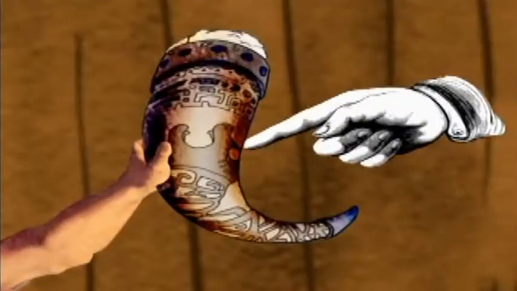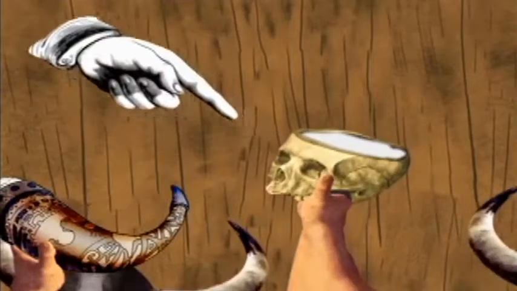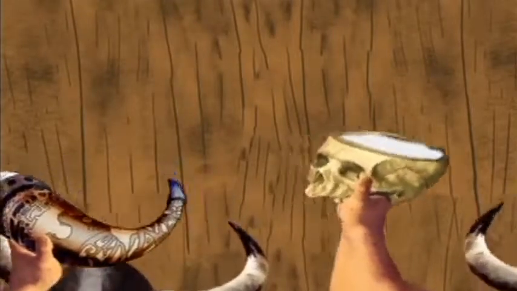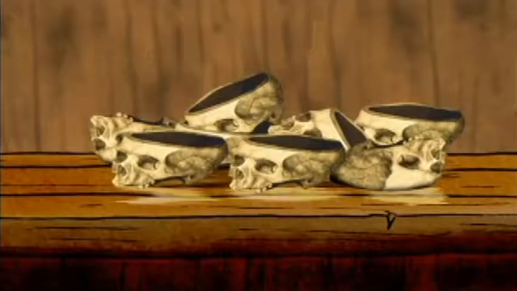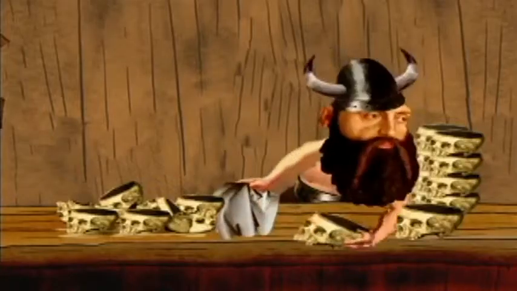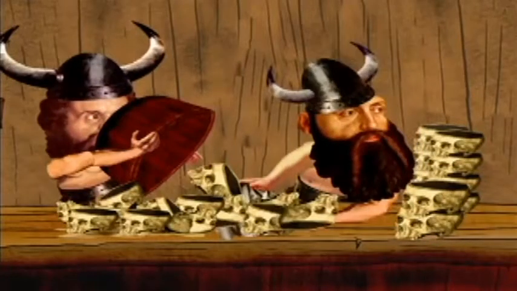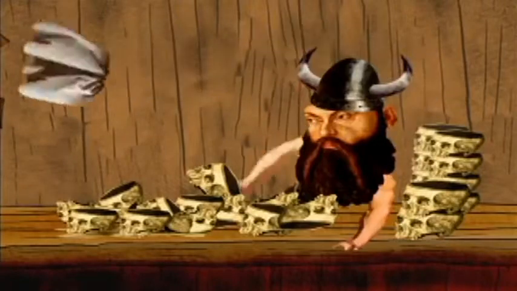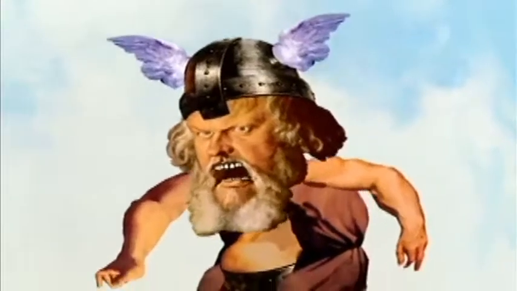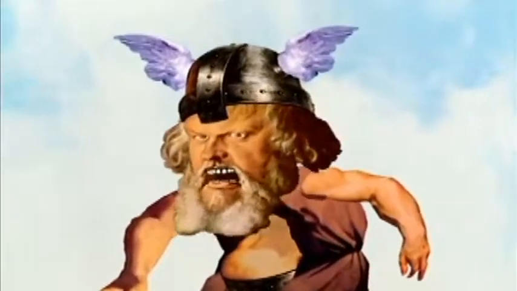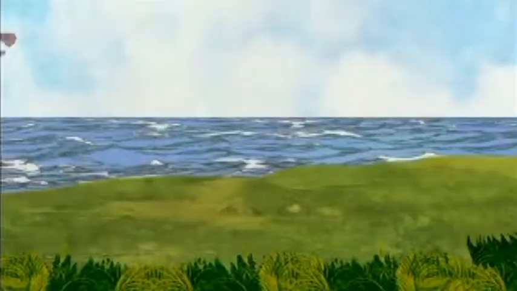The Vikings drank beer from horns and also from the skulls of enemies killed in combat. A disgusting idea nowadays, but 1500 years ago, people didn't think it was such a horrid thing to do. To look mean and frighten their enemies, the Vikings wore helmets fitted with horns and wings.